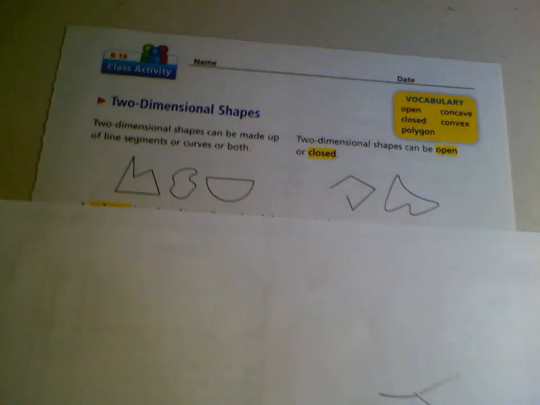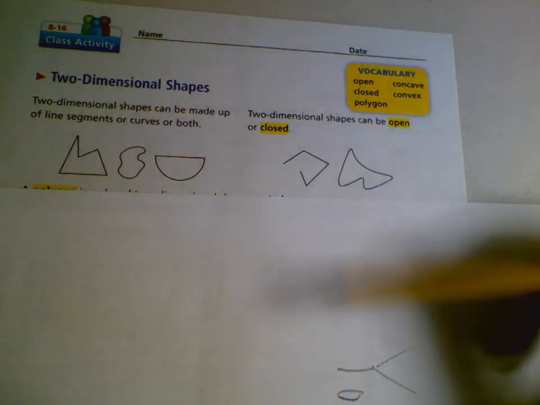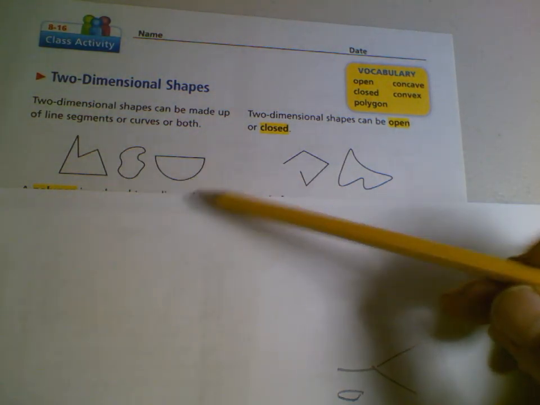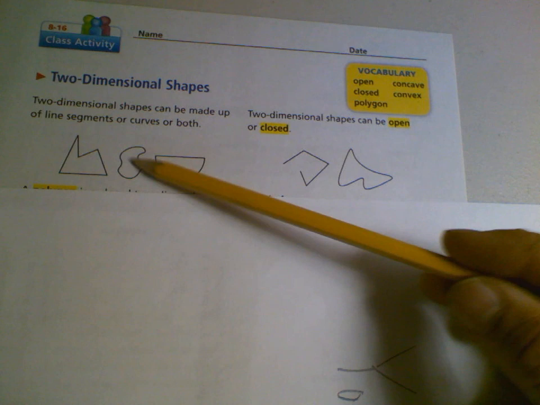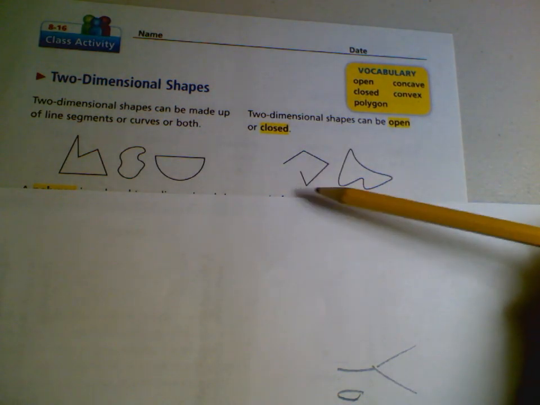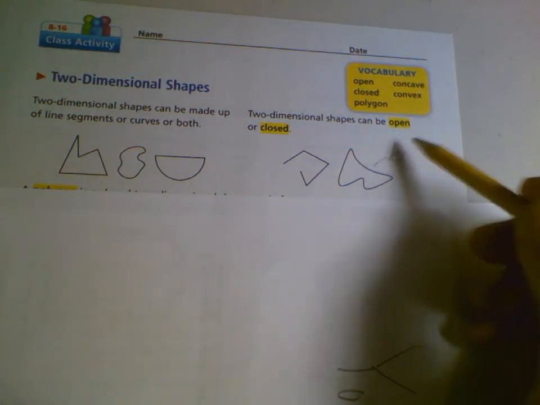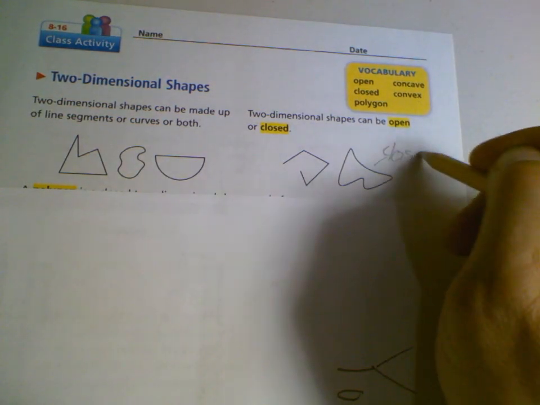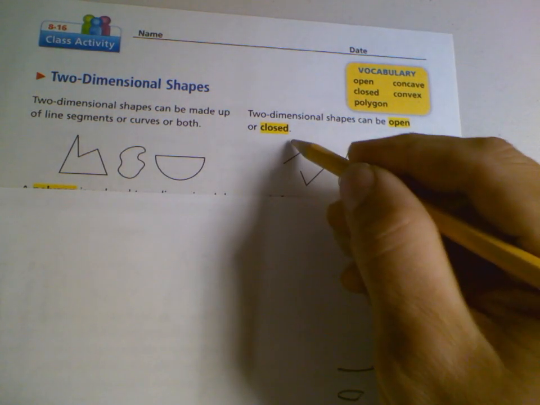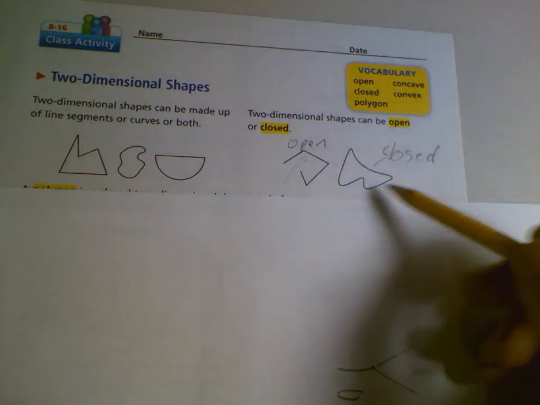Okay, and we're going to talk about two-dimensional shapes, which means it's not a line and it's not 3D, so it's 2 dimensions. A two-dimensional shape can be made up of line segments, curves, or both. You can see right here we have just two-dimensional shapes. Two-dimensional shapes can be open or closed. Obviously this one is closed and this one is open. An open shape has an opening, and a closed shape is all connected, okay?